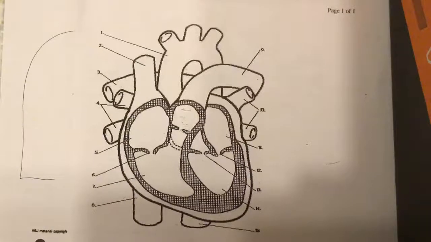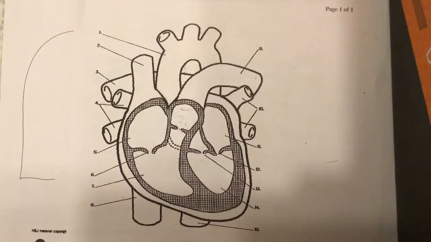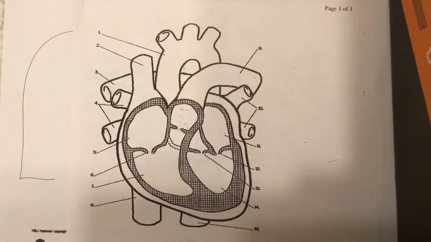I am just going to be checking that you attempted to label it. I'm not going to be correcting it, but I would suggest you try to label it without having to look at your notes, because eventually you are going to be responsible for the structures of the heart.